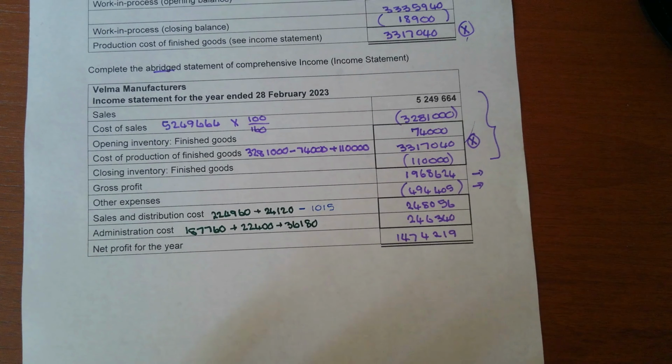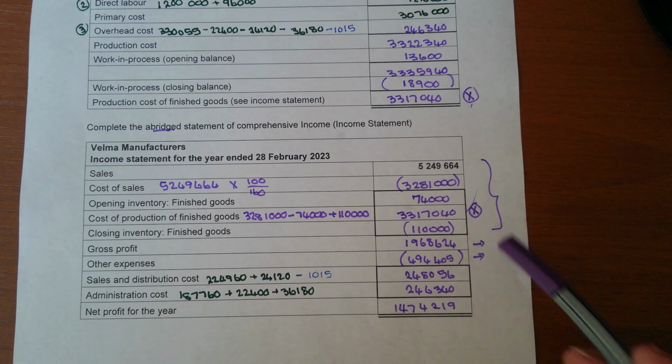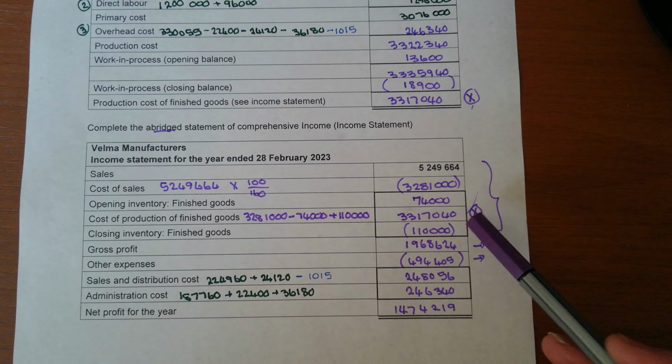Okay, so this is a very good example of leaving out some of the information that you need in the production cost statement to show you how you have to determine the figure that was not given to you.